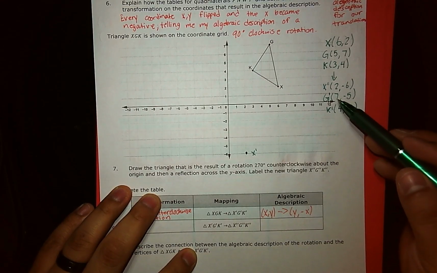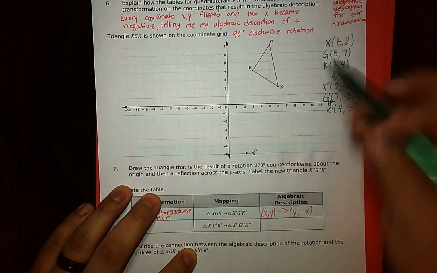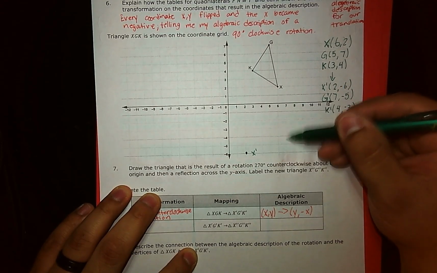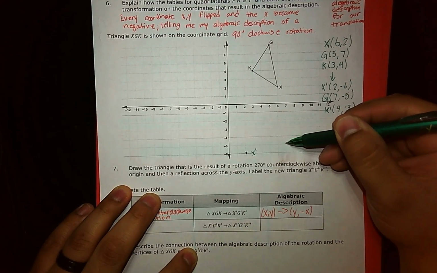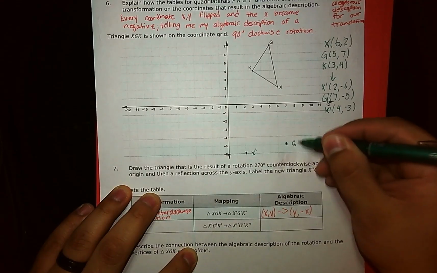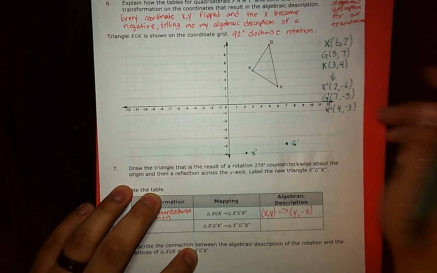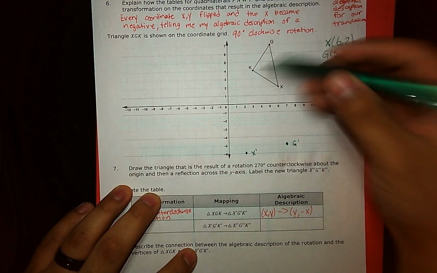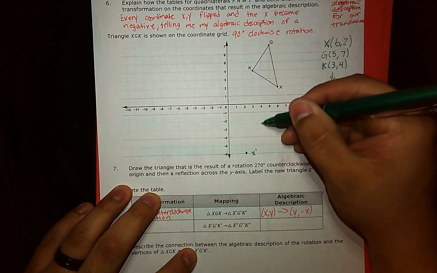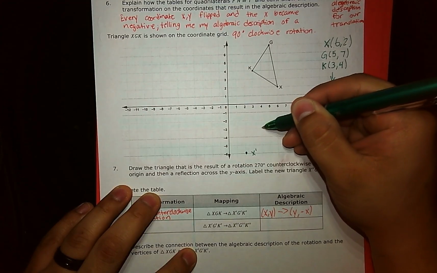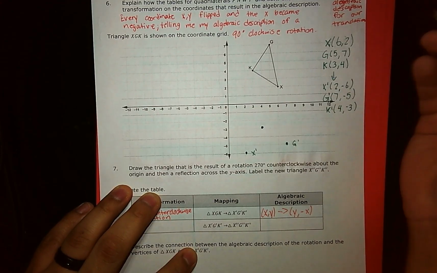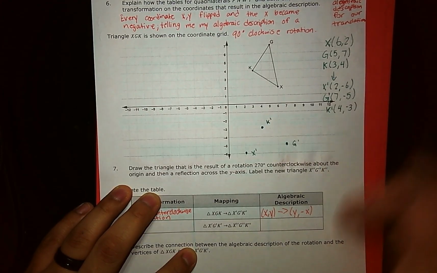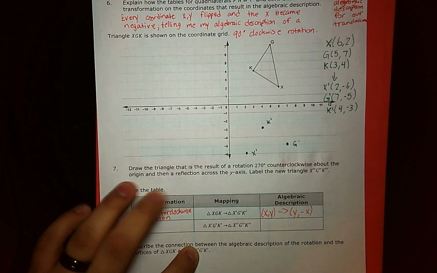G prime is at 7, negative 5. That is G prime. And K prime is at 4, negative 3, which is here. That can be K prime. And then I'm just going to make my triangle.